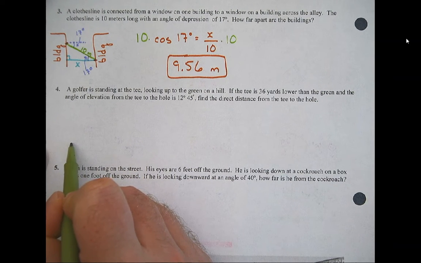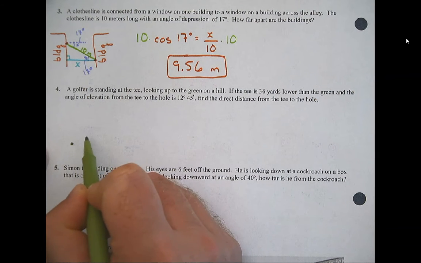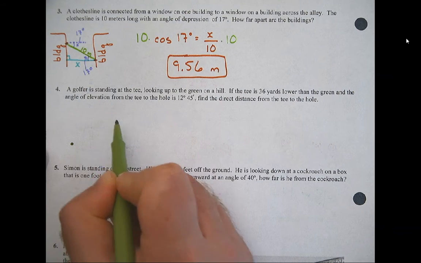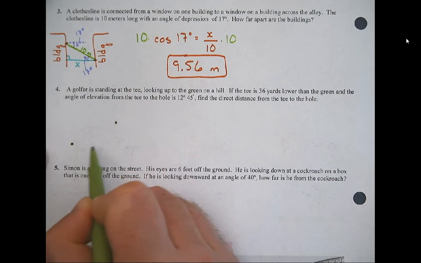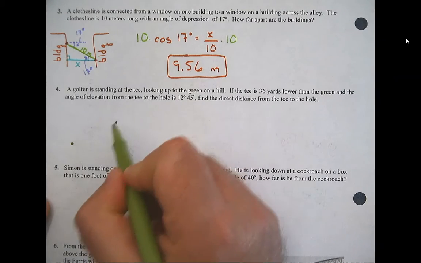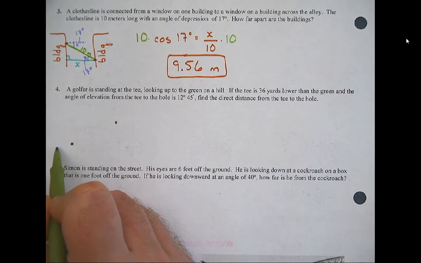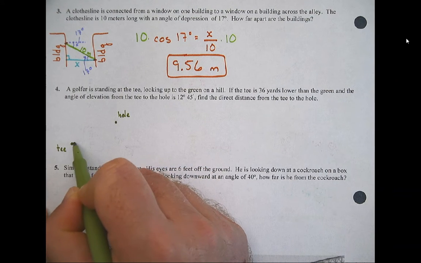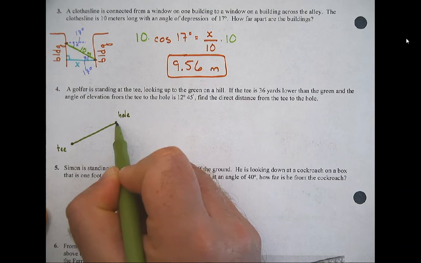So here's the T. Then we're going to hit up to somewhere up on the hill. There's this green. Now, if you want to draw the earth, you can draw all that stuff if you want to. I'm not going to draw any of that. They want us to figure out the direct distance from T to hole. So this is the T. This is the hole. And whenever they say direct distance, that's nice because it just means connect those two places.